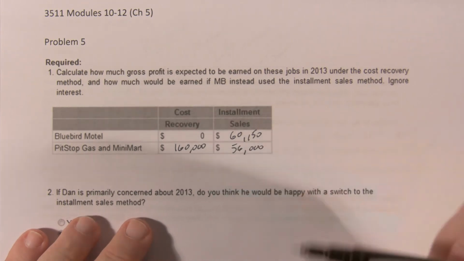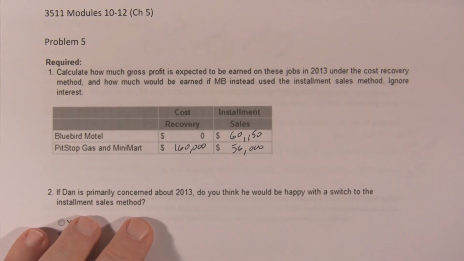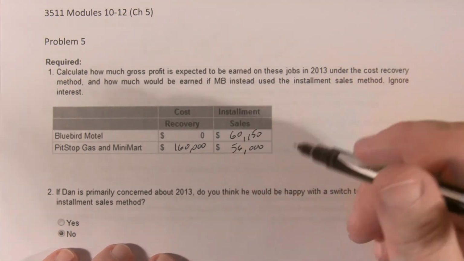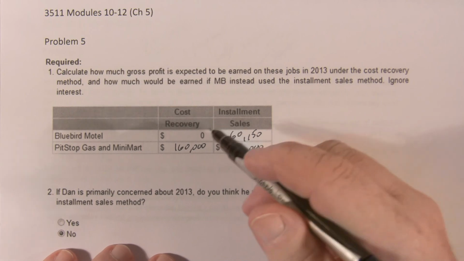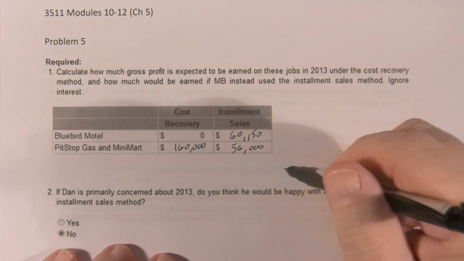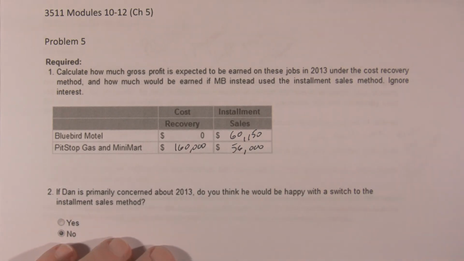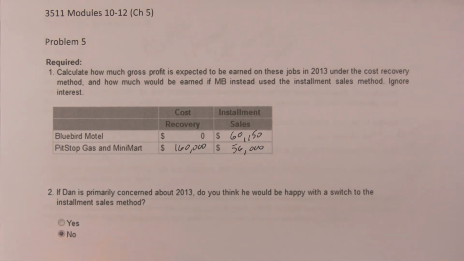And it says if this guy is concerned with just 2013, do you think he'd be happy with the switch to installment sales? And it says no, because he's already recovered some costs, so there's no real benefit for him. If he sticks with the cost recovery method, he can defer some of those profits until a later date. So you had to do some thinking on that. You had to fuss with that. So good job on it. Think about it, play with it. You'll be fine.